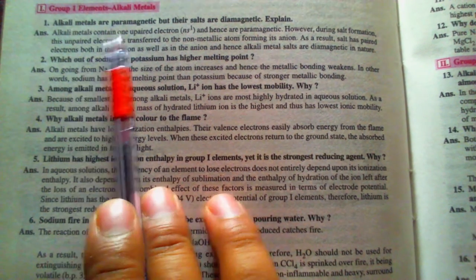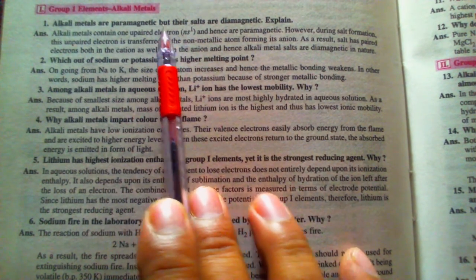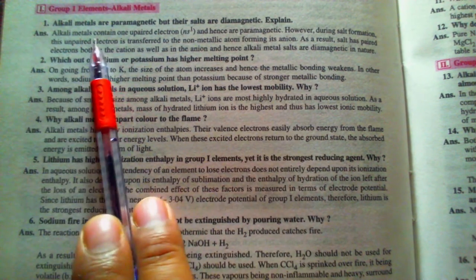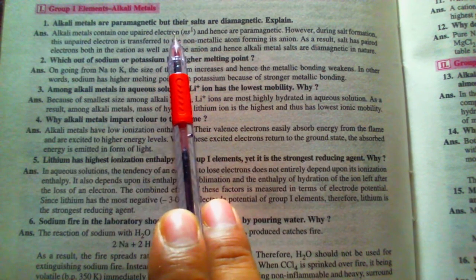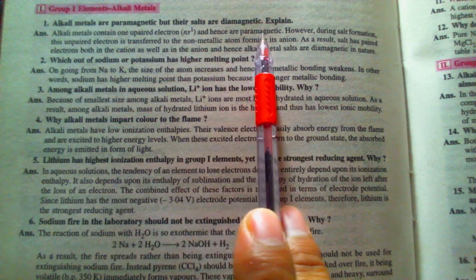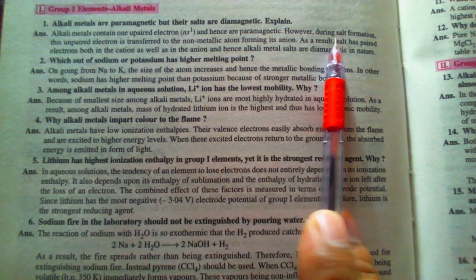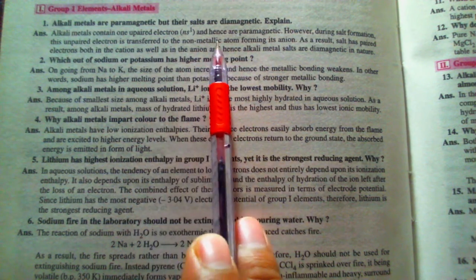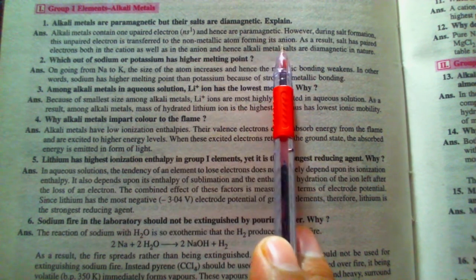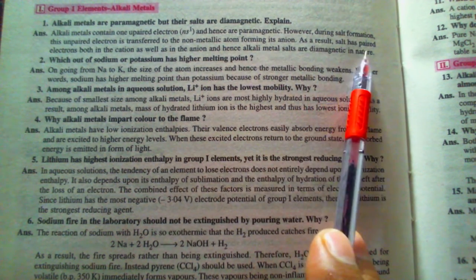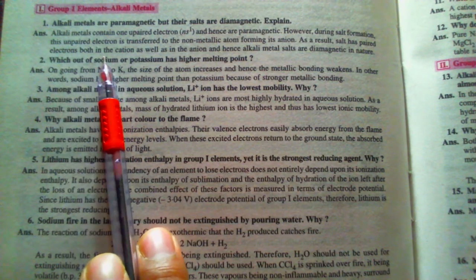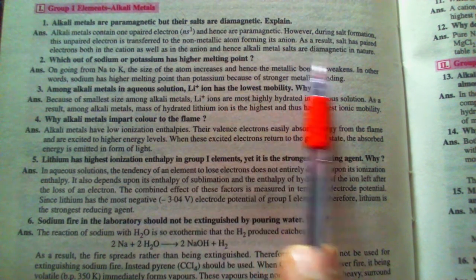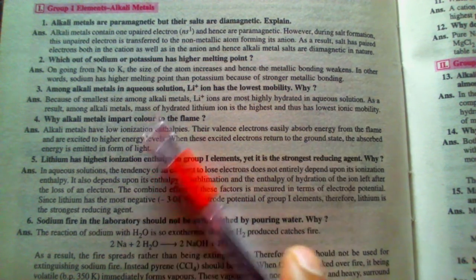Alkali metals are paramagnetic, but their salts are diamagnetic. Explain. Alkali metals contain one unpaired electron, ns1, and hence are paramagnetic. However, during salt formation, this unpaired electron is transferred to the non-metallic atom, forming its anion. As a result, the salt has paired electrons both in the cation as well as in the anion, and hence alkali metal salts are diamagnetic in nature.